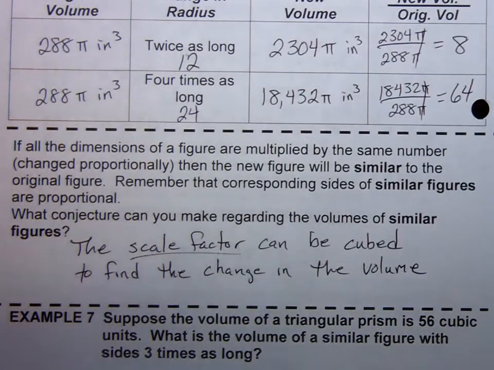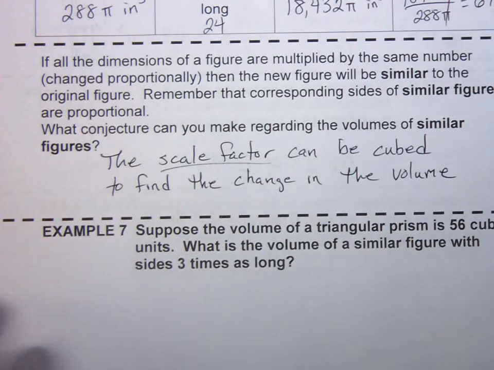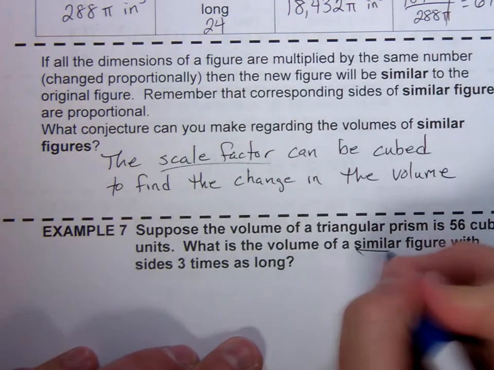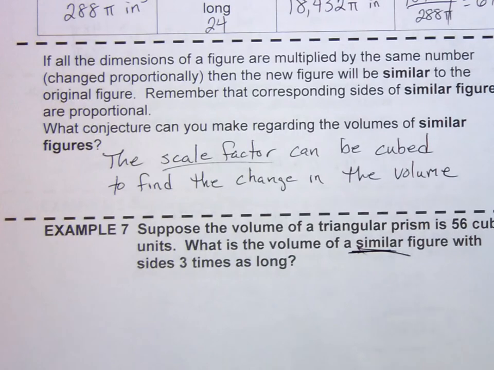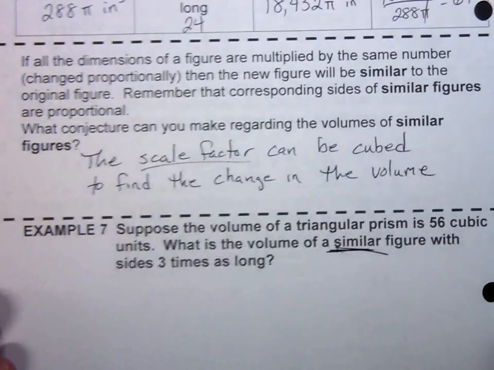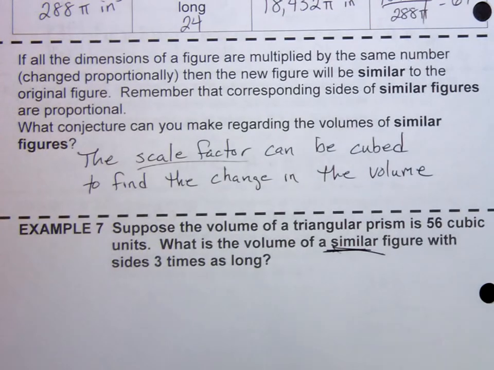So let's look at example 7. Suppose the volume of a triangular prism is 56 cubic units. What is the volume of a similar figure with sides 3 times as long? So I know that they're going to be similar figures. That means that all the dimensions, all 3 of them, are multiplied by the same number. That's the only way that they are changed proportionally.